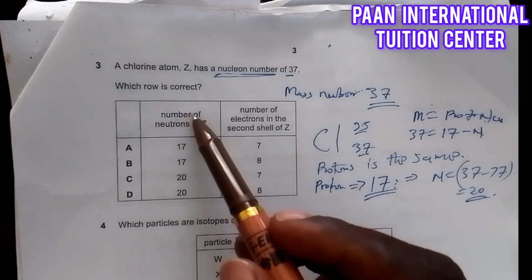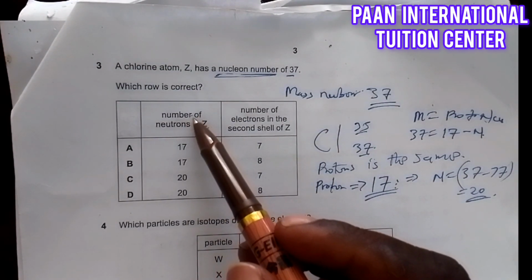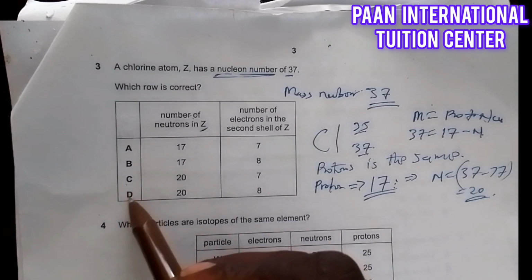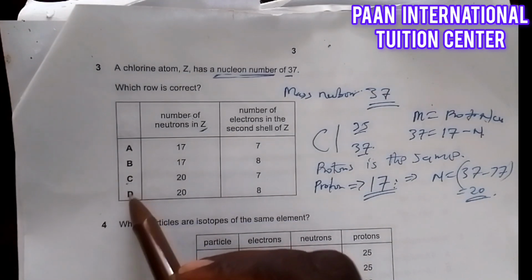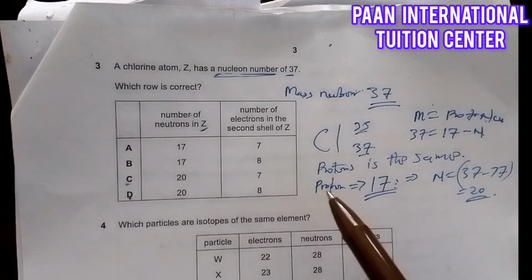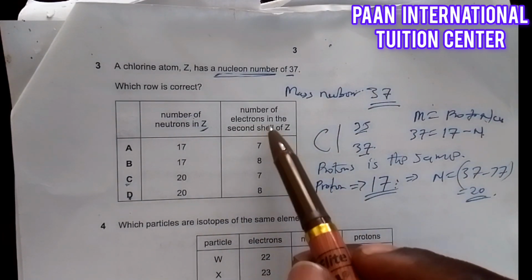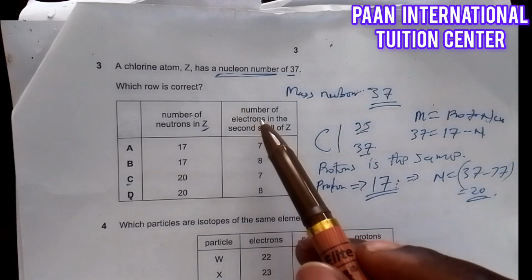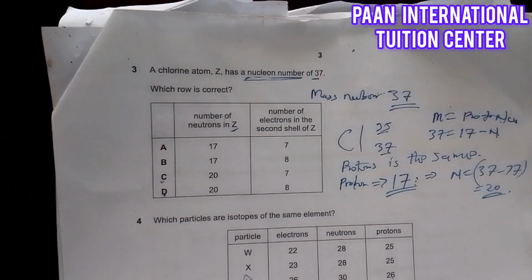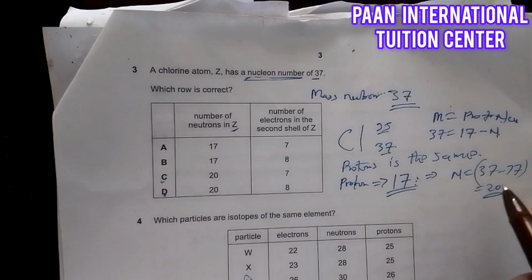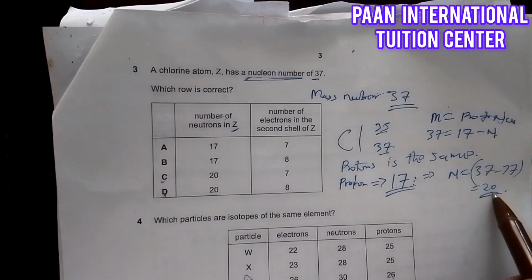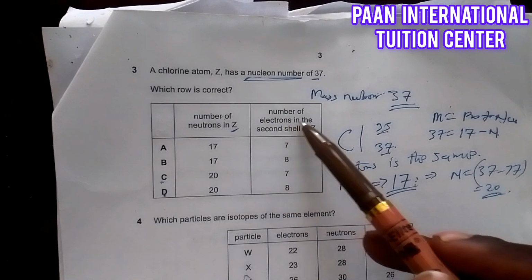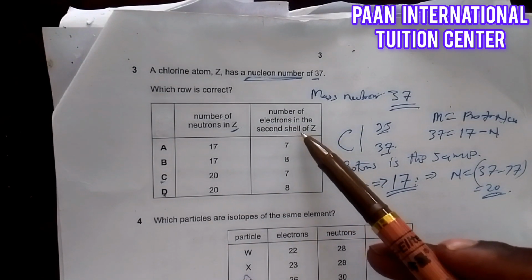Okay. So in the column here, we look at the choice that has got 20 as the number of neutrons, and that is option C or D. And then on this other side, the question wants us to look at the number of electrons in the second shell of Z.